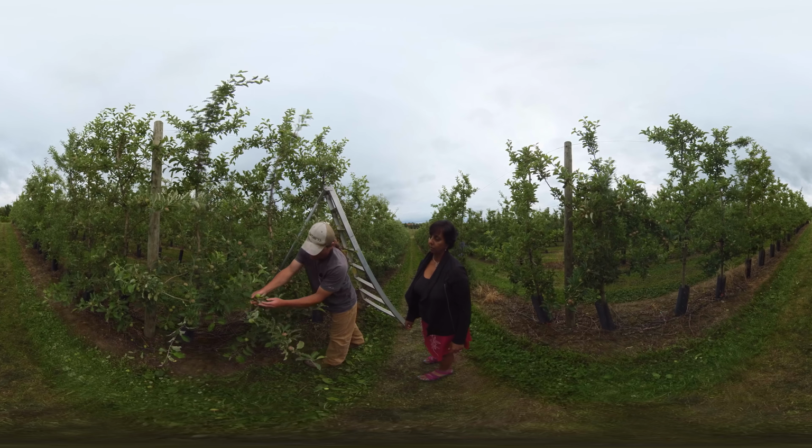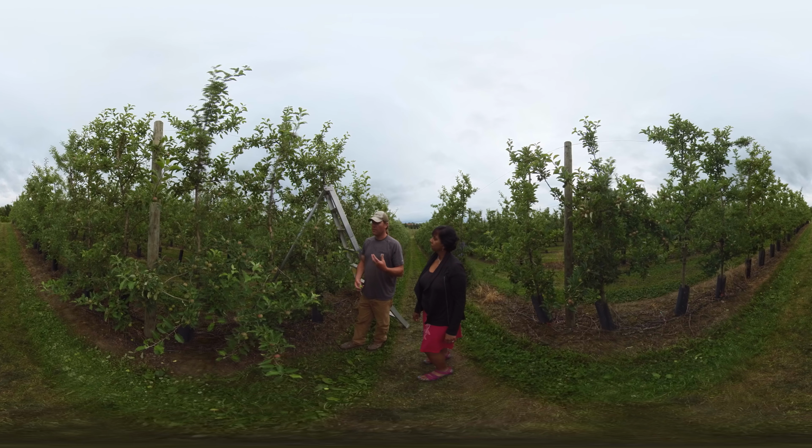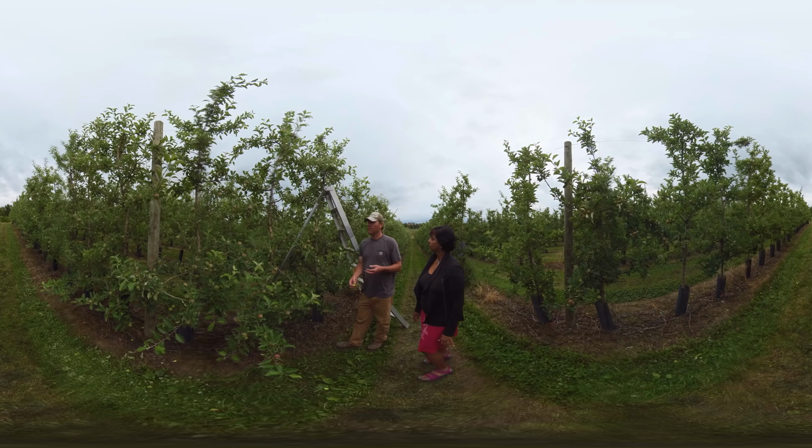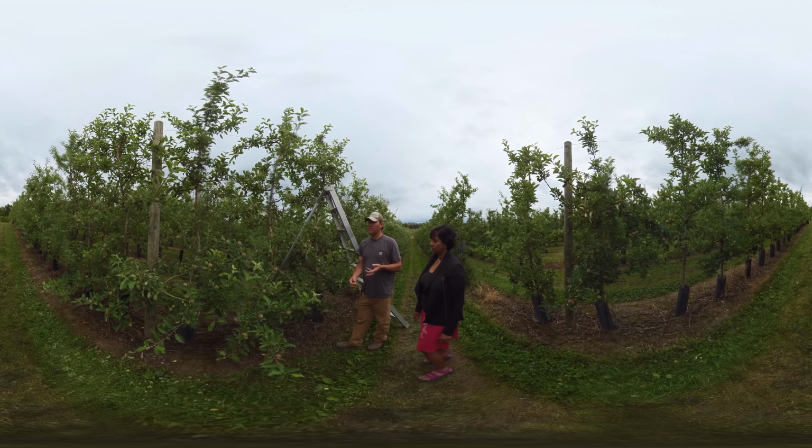I can imagine if you were doing this by hand, it would take a long time. It does. It takes time. Yeah. Very important. You know, the marketability of the fruit is far less if it's small. So, you know, generally speaking, the value of the apple is greater the bigger it is.